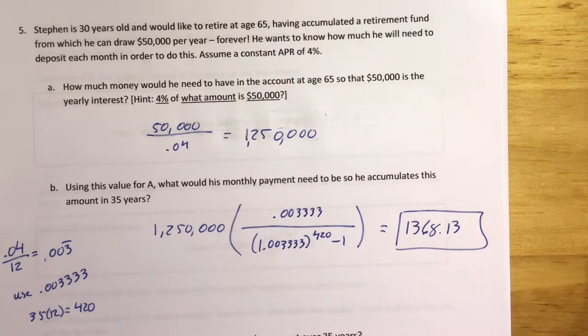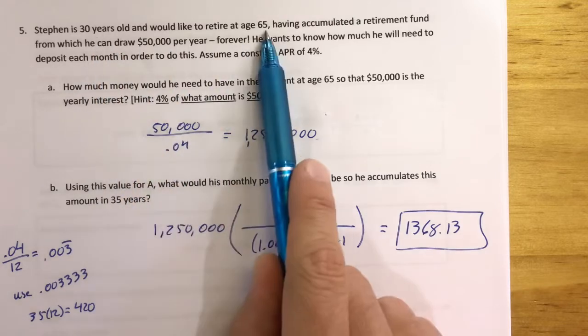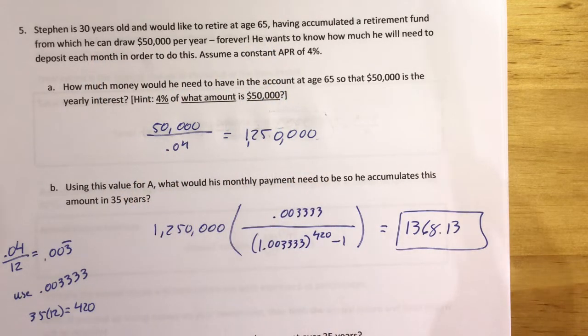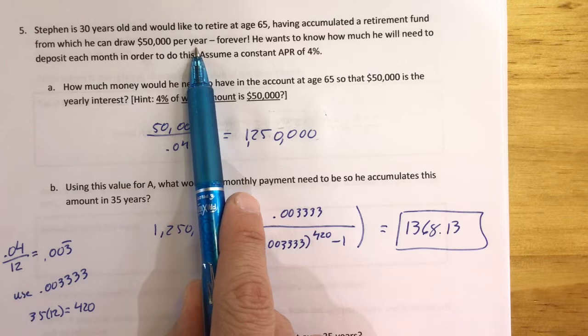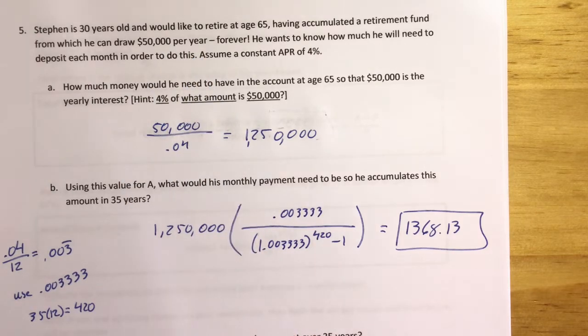Somewhere in here it gives me, oh, he's 30 and 65, so 35 years from now. I knew that was coming up at some point. Okay, when he does retire, he's got a certain goal in mind. His goal is not to have a certain amount of money, like an overall amount, but what he wants to be able to do is think about how he can live each month. So his goal for retirement is that he wants to be able to draw $50,000 per year.